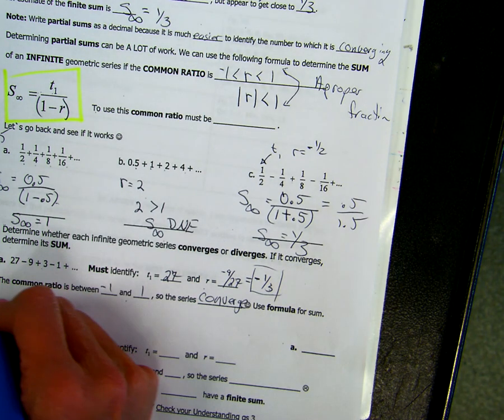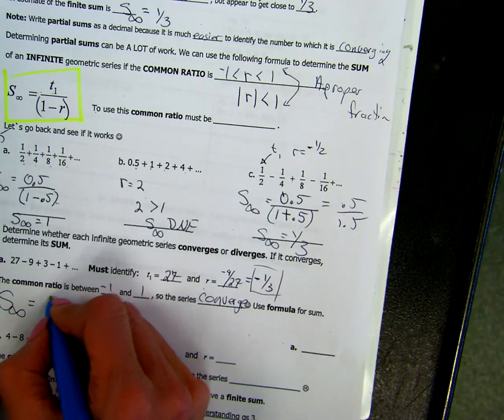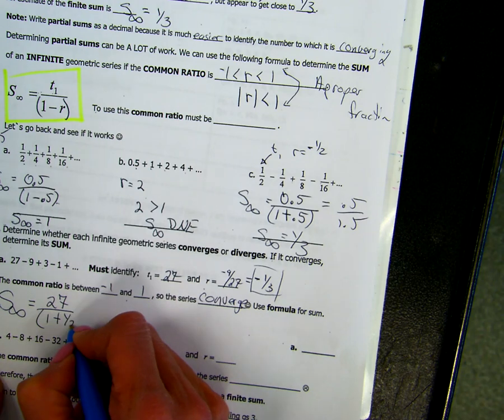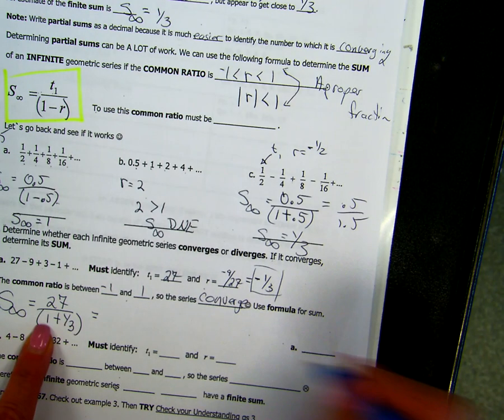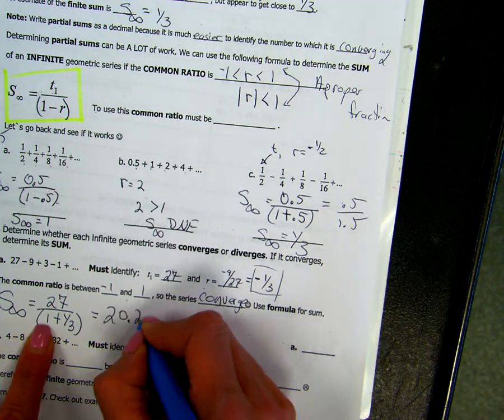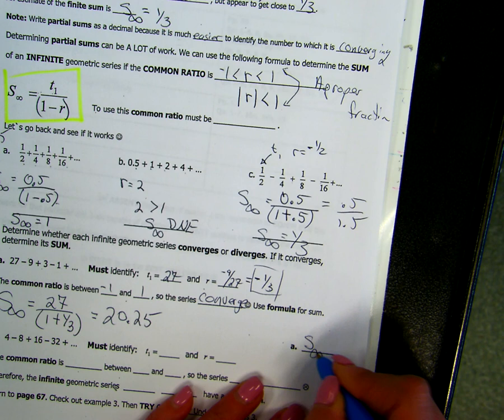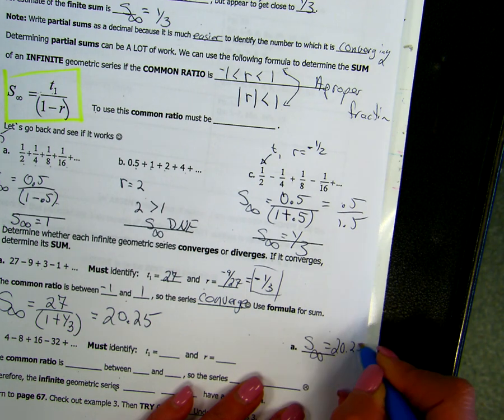The sum to infinity is equal to term 1 over bracket 1 minus r, 1 minus negative 1/3. And plug that in, and you get 20 1/4. So sum to infinity, 20.25.